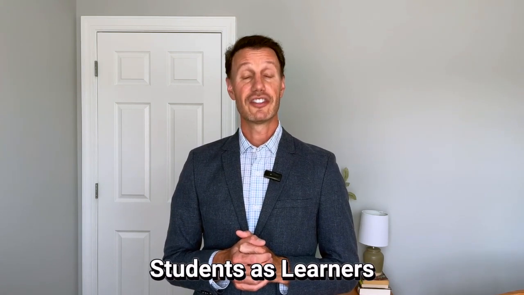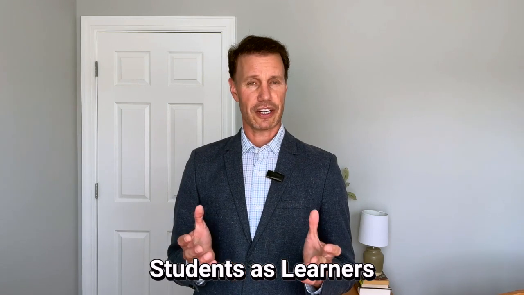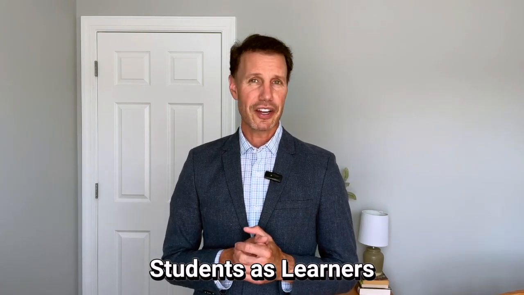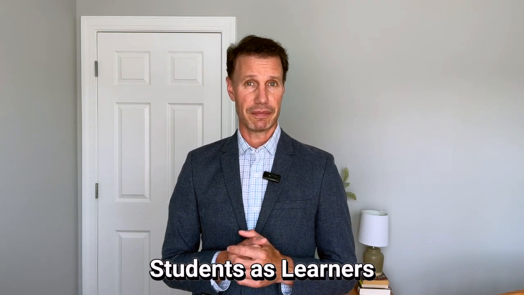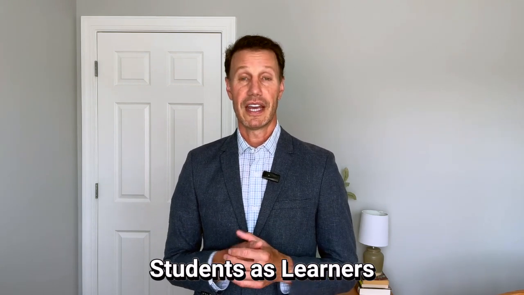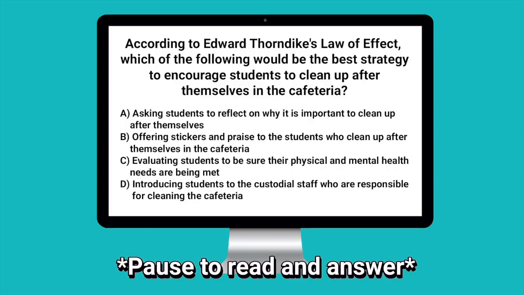All that said, let's now look at the 5 content categories in this exam. Students as learners, the first category, will evaluate your understanding of knowledge formation, the stages of human development, and special needs. You'll be asked how different variables affect learning, what major theories have formed our understanding of education, and how to craft effective teaching strategies.